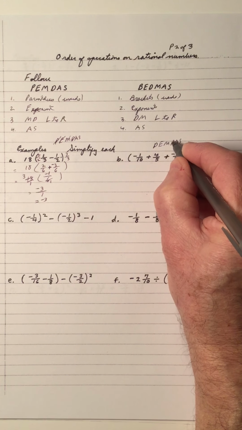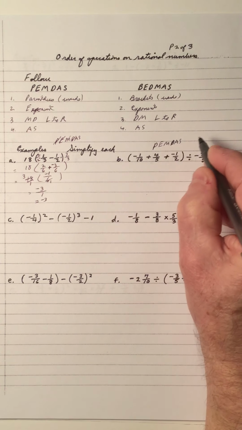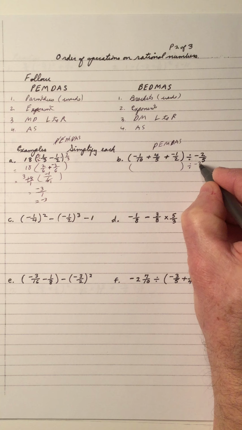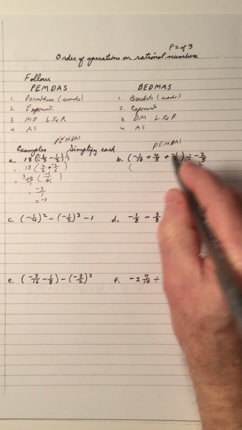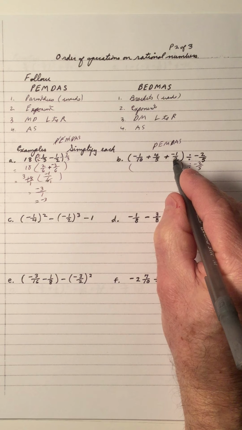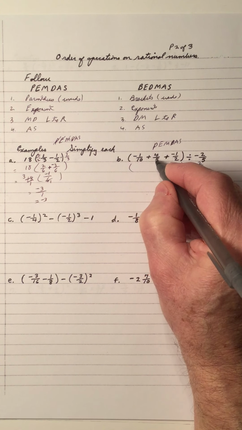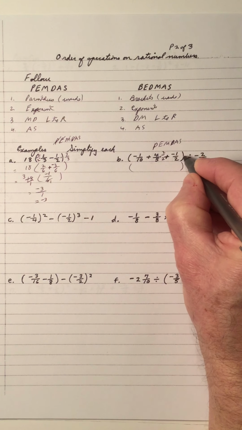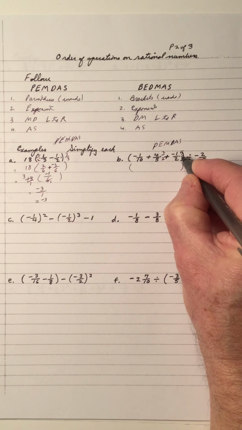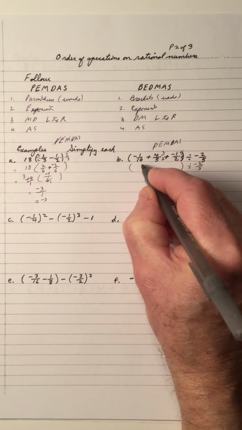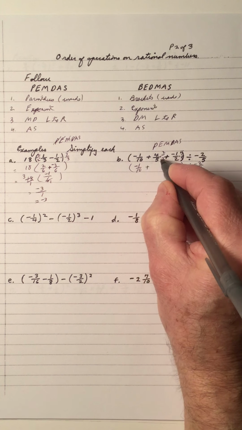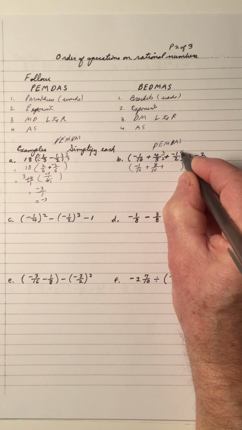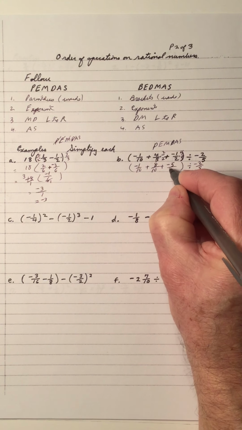PEMDAS, P-E-M-D-A-S, write it down. D and P. I have to do the inside of these brackets first before I divide. Most important. And the common denominator for 10, 5, and 2 is 10. Because 10 is a multiple of 5, 10 is a multiple of 2. So I multiply 5 by 2 over 2, and I multiply 1/2 by 5 over 5. -10 plus 2 4s are 8, 5 2s are 10, plus -1 times 5 is -5 over 10.